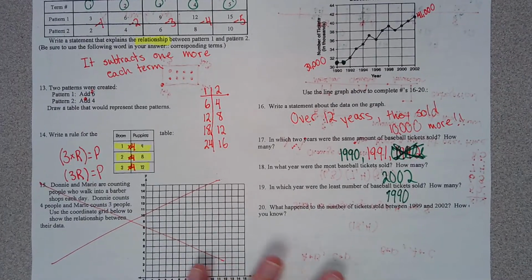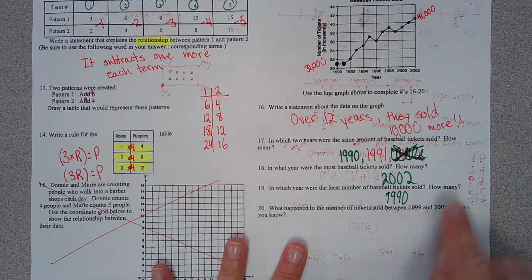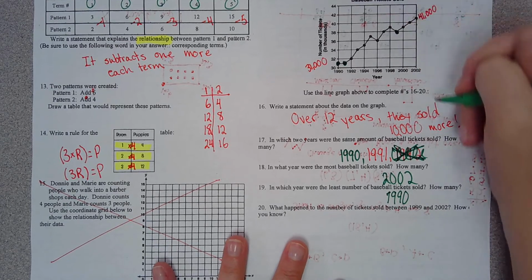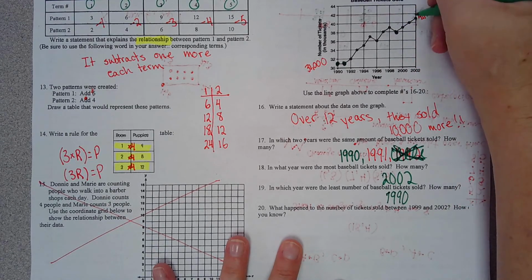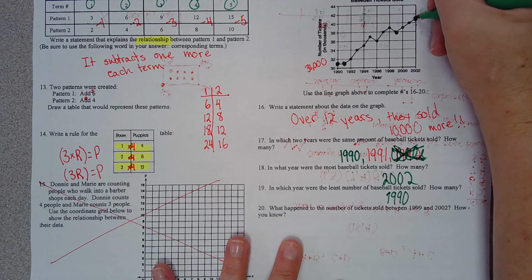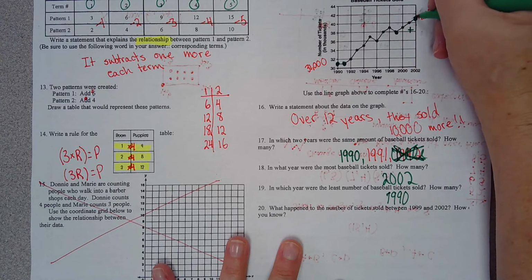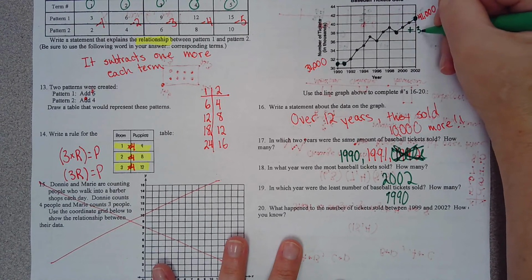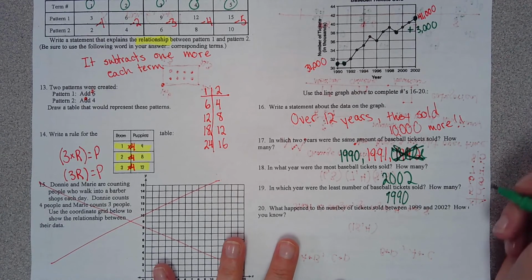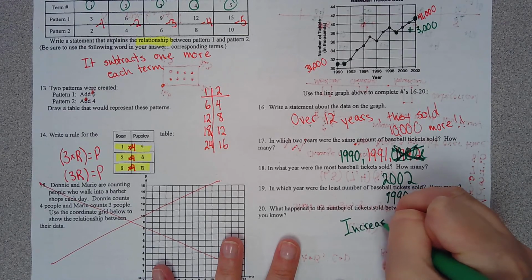All right, so what happened to the number of tickets sold between 1999 and 2002? So I'm going to come here to 1999. It's right here. And 2002 is right here. So from here to here, it went up. There was a positive increase. It went from 38,000 to 41,000. So it went up 3,000 in that amount of time. Okay? It increased by 3,000.